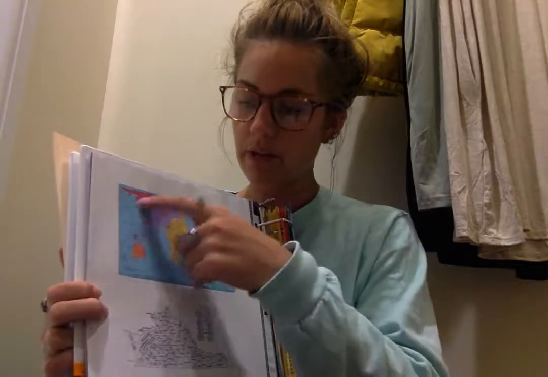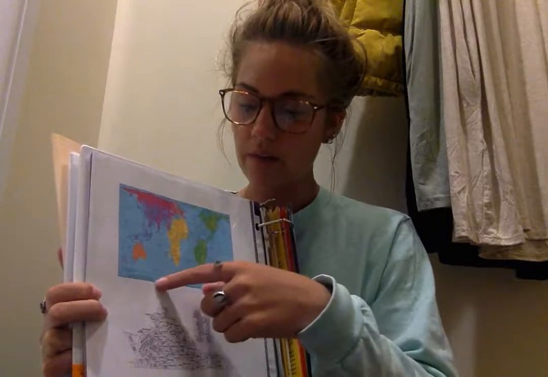At station 1, they'll break up into 3 groups, and they'll have a dry erase marker. Obviously this will be a lot bigger because there'll be a lot of kids. They're going to compare the different continents and say which is smaller, which is bigger, and which body of water holds the most water. Then they're going to break it down.